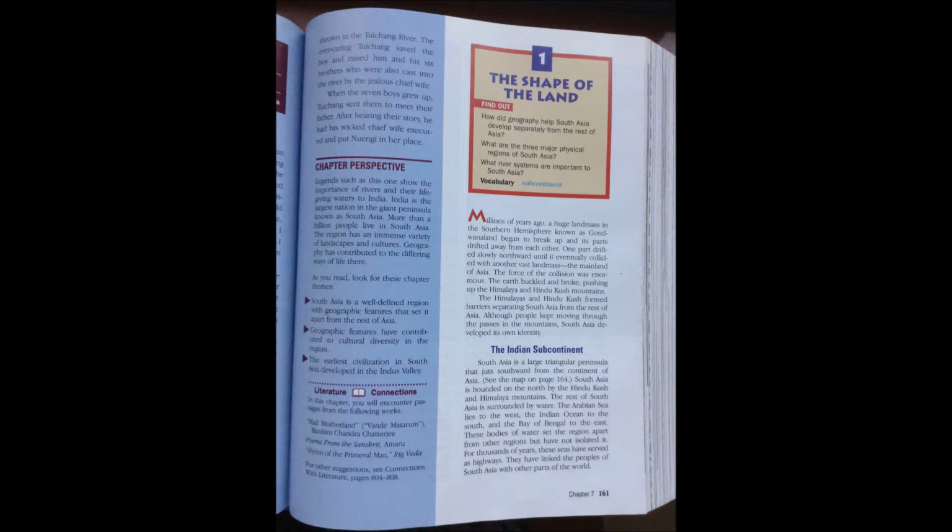The Arabian Sea lies to the west, the Indian Ocean to the south, and the Bay of Bengal to the east. These bodies of water set the region apart from other regions, but have not isolated it. For thousands of years, these seas have served as highways. They have linked the peoples of South Asia with other parts of the world. Another name for South Asia is the Indian subcontinent. A subcontinent is a large landmass that is smaller than a continent.